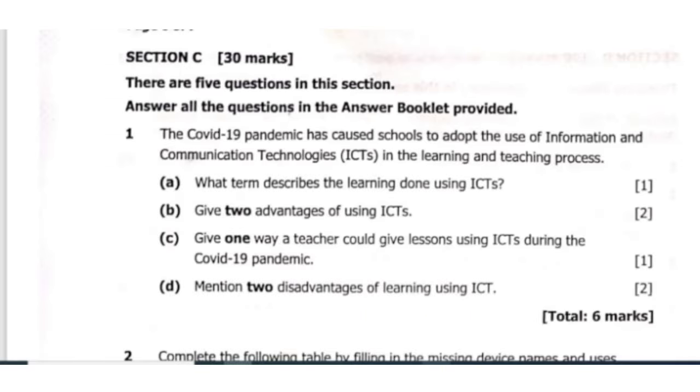Welcome back for section C, and as you can see, this section is carrying 30 marks. Section A was carrying 20 marks, section B 20 marks, and section C is carrying 30 marks. Altogether, that makes up 70 marks for the entire paper. So 20 marks in section A, 20 marks in section B, and 30 marks in section C. When you add them, you're going to get 70 marks.